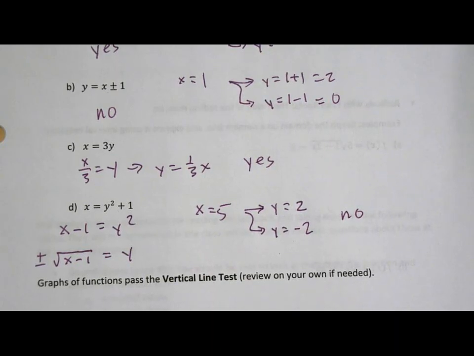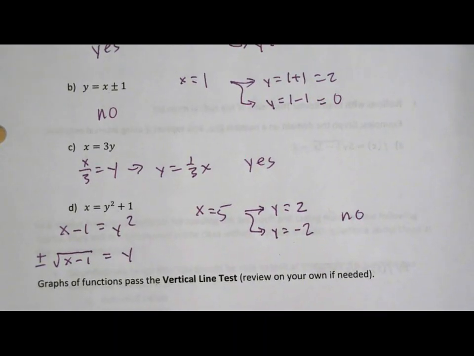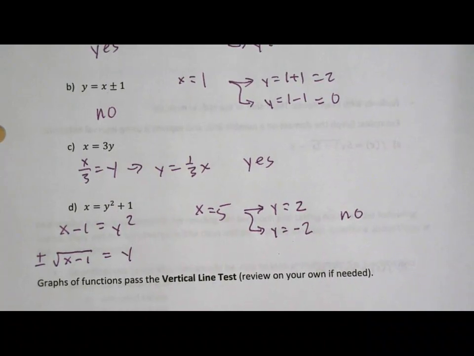So in your assignment, you're going to get a list of equations. They're going to say, is it a function, yes or no? If no, why? And to justify why it's not a function, I'd like you to just find me one value of x that will give you multiple values of y. Good? Any questions on that so far? This should be kind of review-ish, maybe. All right.